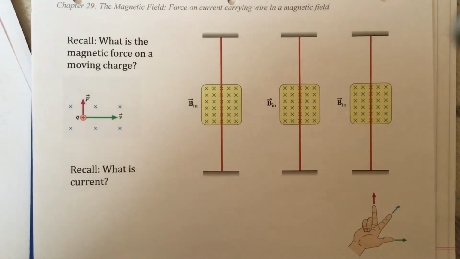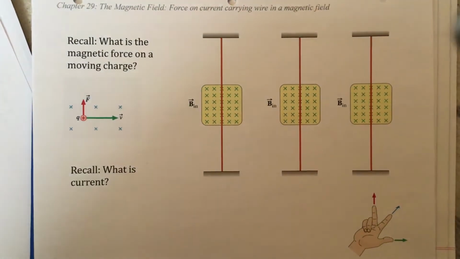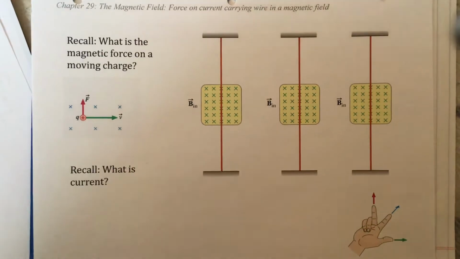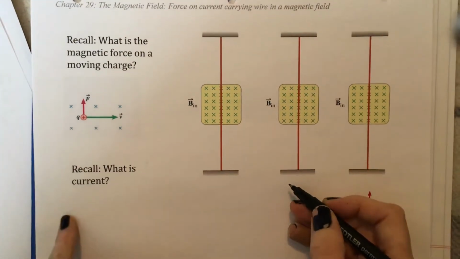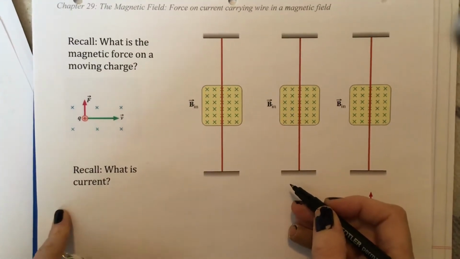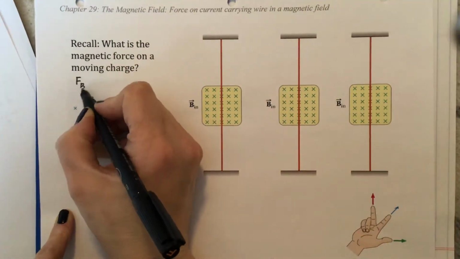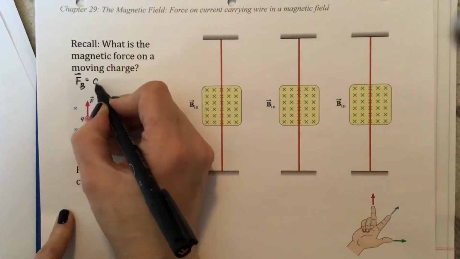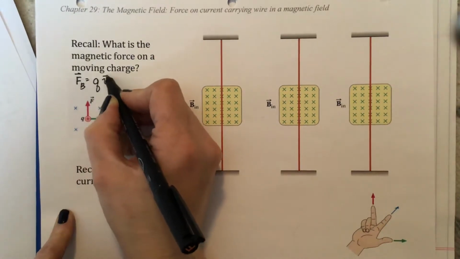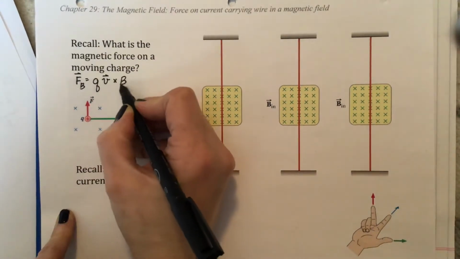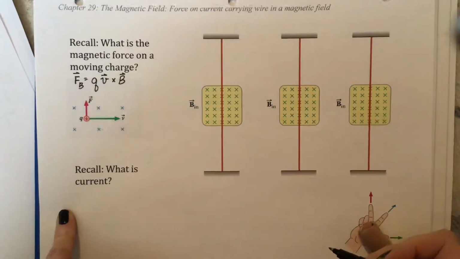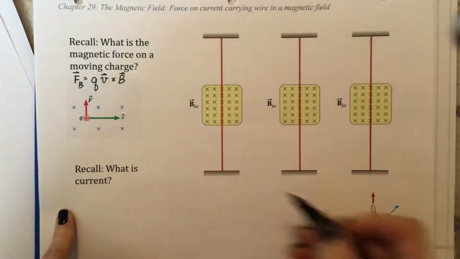So let's see if we can develop what that equation is based on what we've already done for the magnetic force on a moving charge. So let's write that one down first. What is the magnetic force on charge Q that moves with velocity v in a magnetic field B? Well, that force is Fb equals the charge Q times the cross product of the velocity and the magnetic field. So that was something we covered in the previous section.